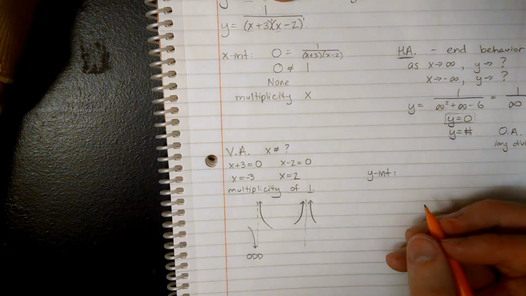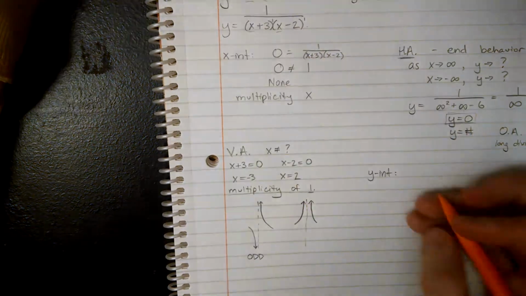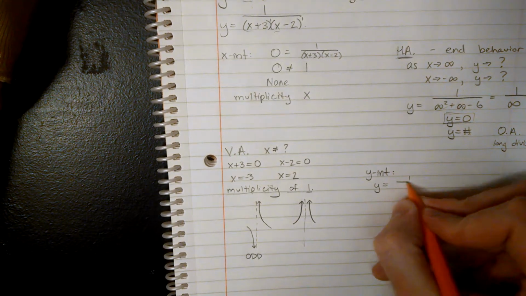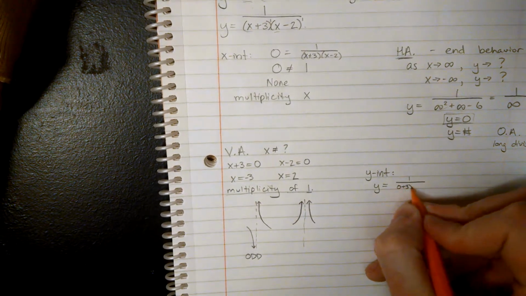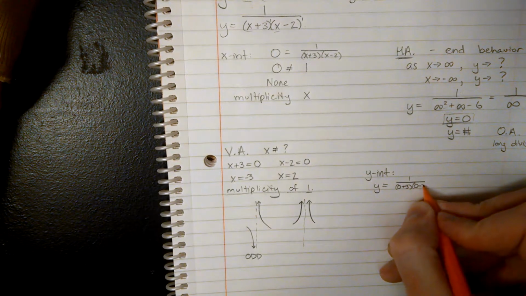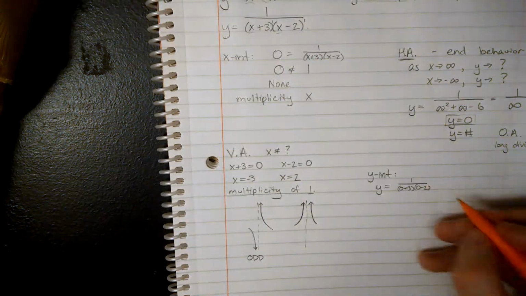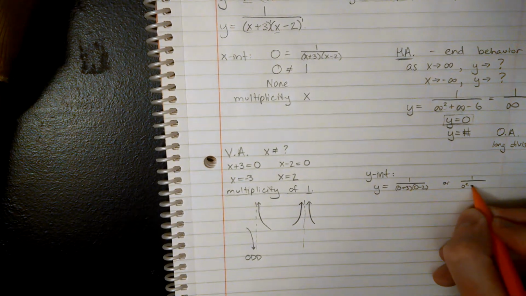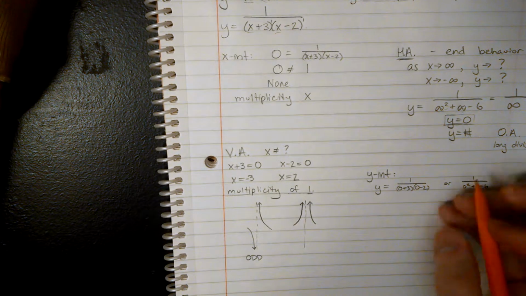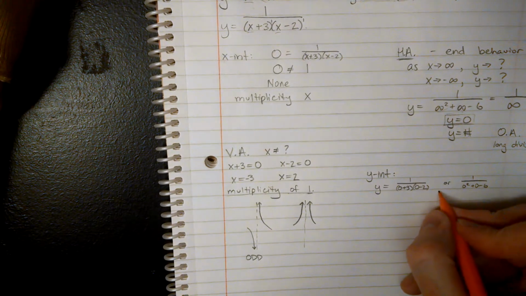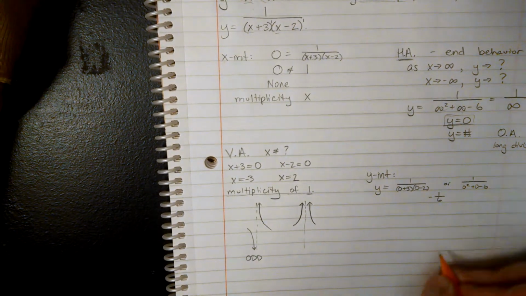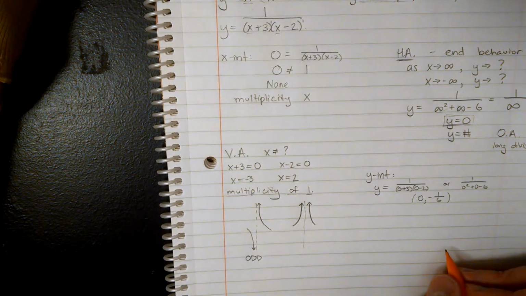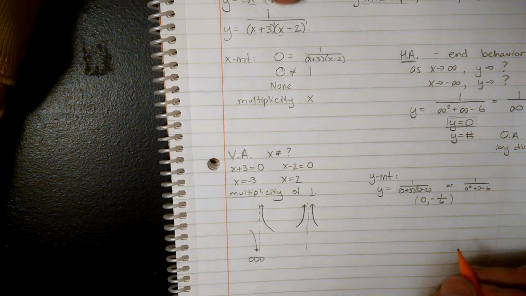In this case, we find the y-intercept by taking our equation and plugging in 0 for all of the x's. So I have y equals 1 over (0 plus 3)(0 minus 2). You could also use the standard form if you prefer. That would be 0 squared plus 0 minus 6. Either one of these gives you the same answer. It's -1/6. We can write that as a point: (0, -1/6). That's your y-intercept.